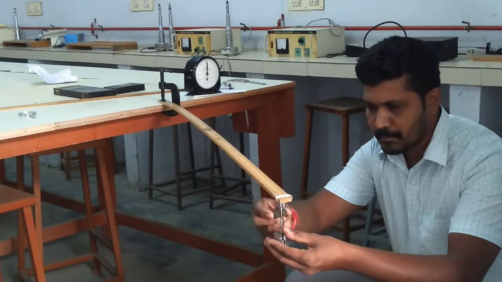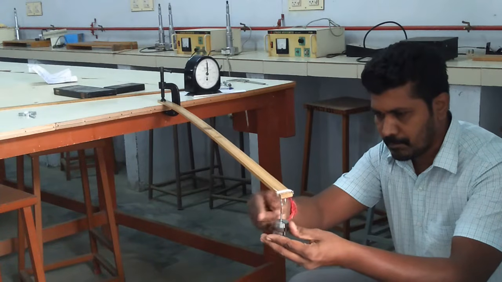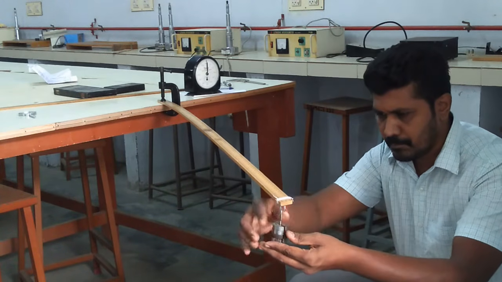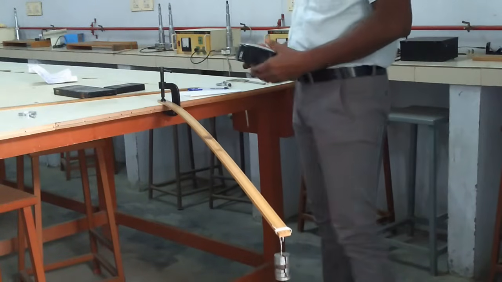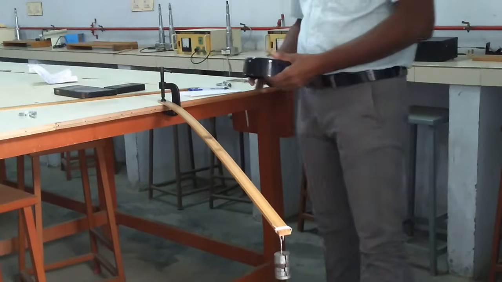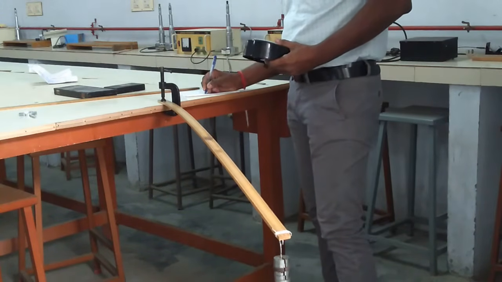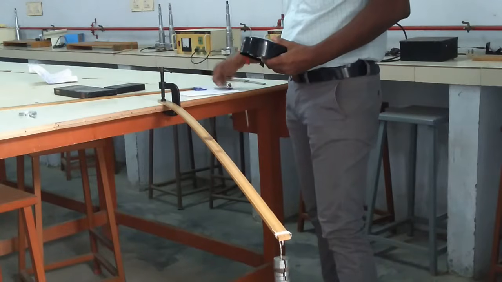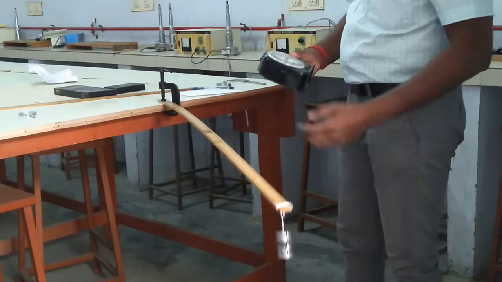Next, we add another 150 grams. Here the total load is 300 grams. Now the same calculations: the 10 oscillations and the corresponding timing period.